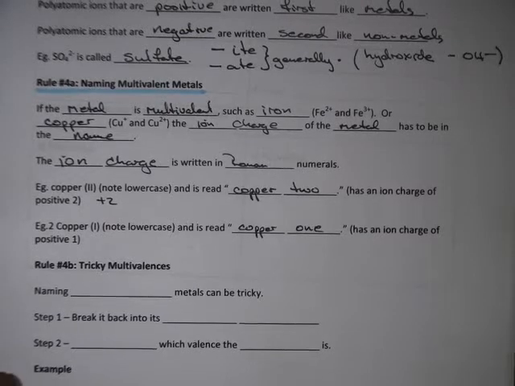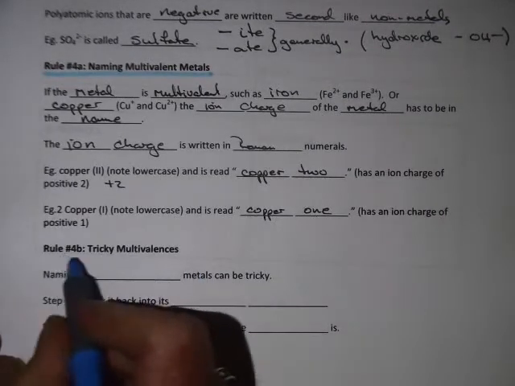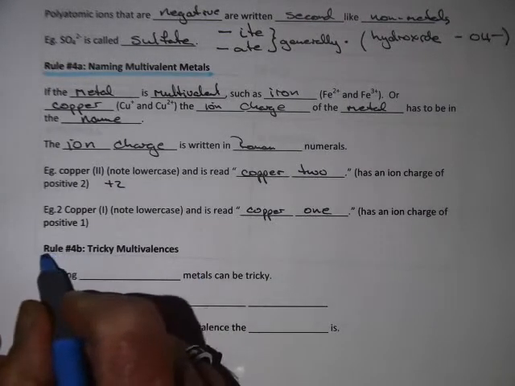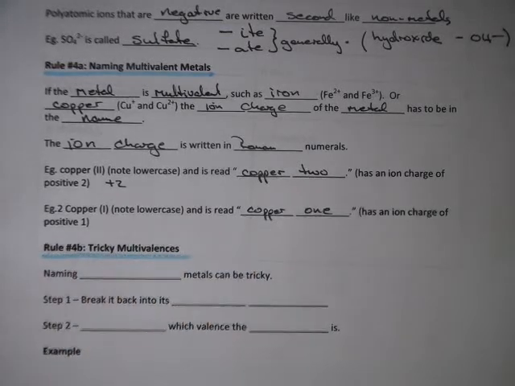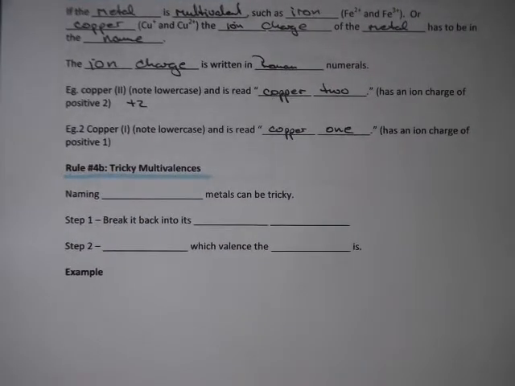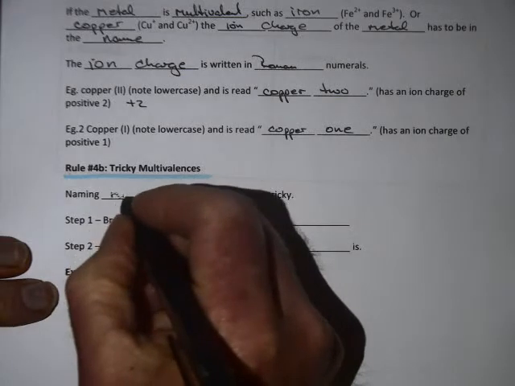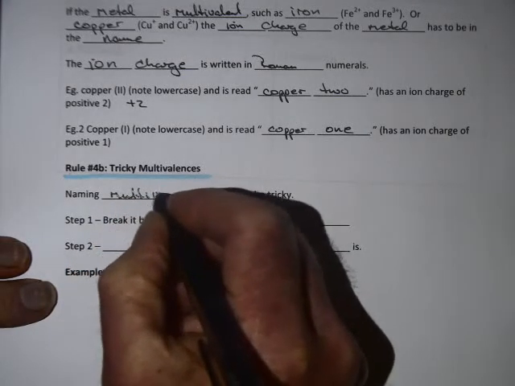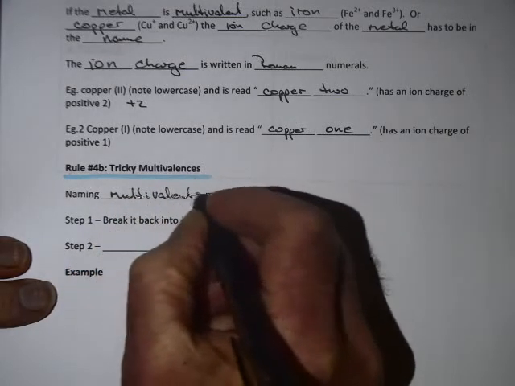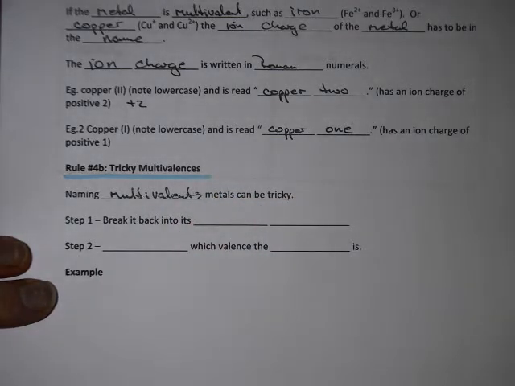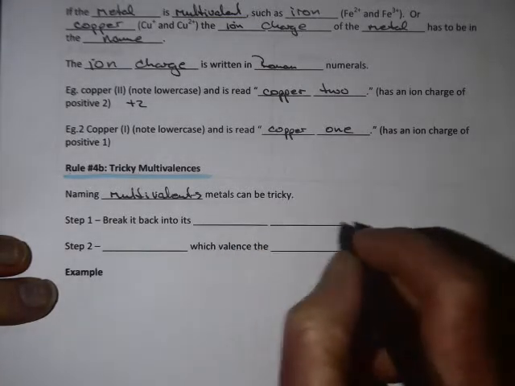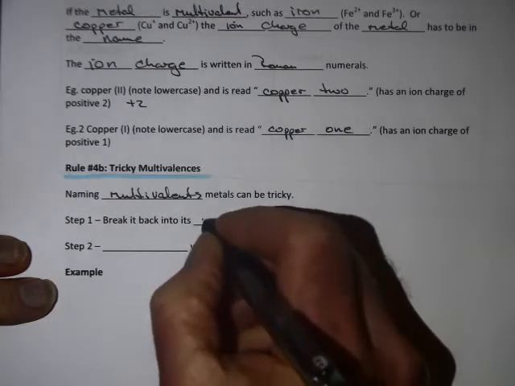There are a few rule 4b, so that's this part of the above. So in this case, naming multivalents can be tricky. So naming multivalent metals can be tricky. So what you need to do, you need to break it back into its ionic charges.